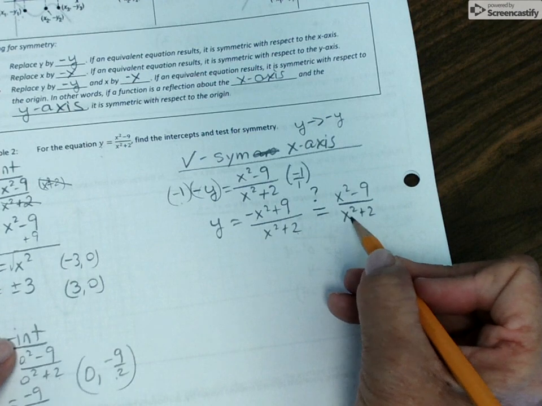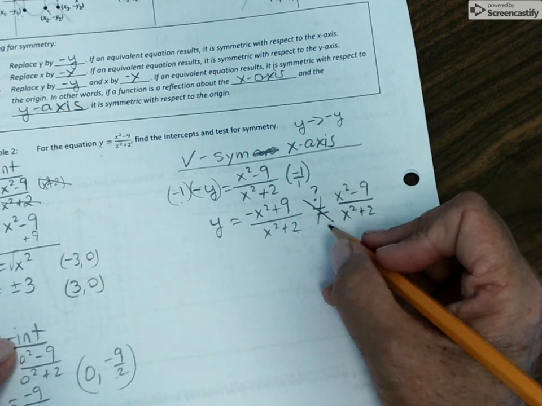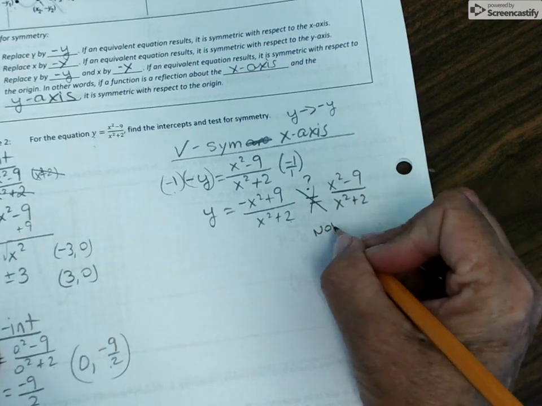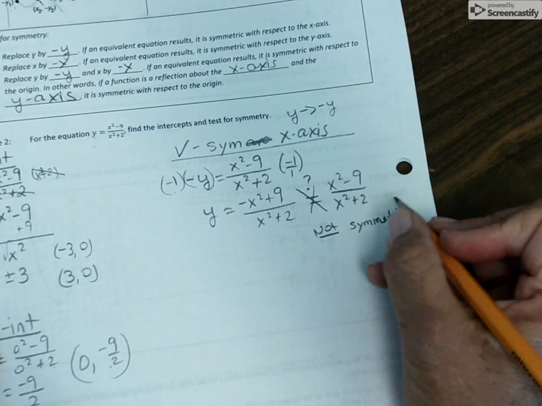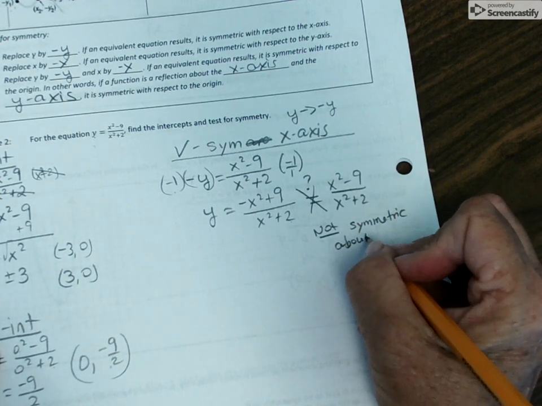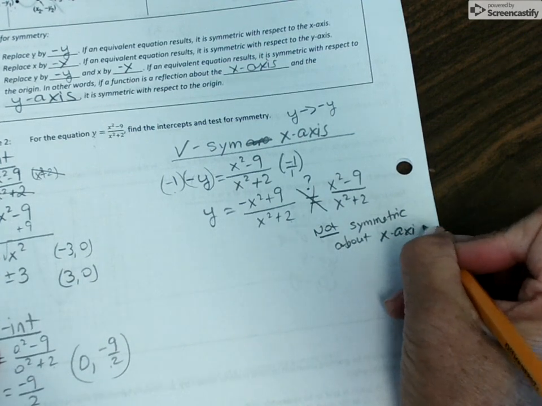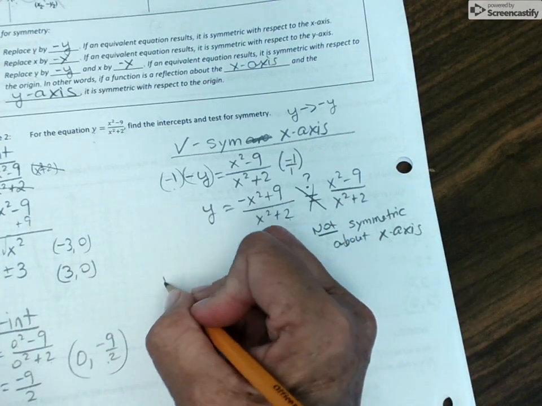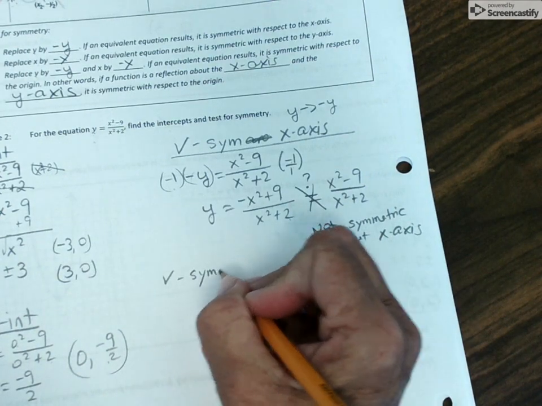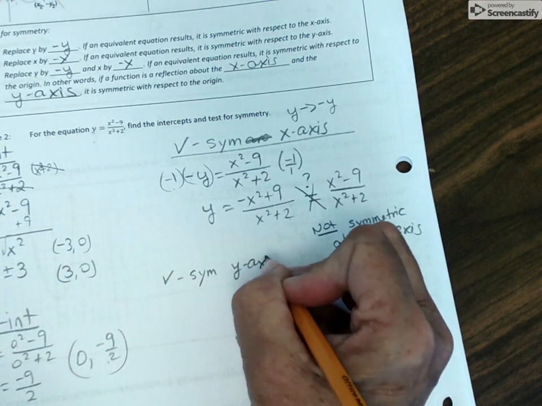No, those are not equal. So no. This means it is not symmetric about the x-axis. It is not symmetrical. Okay, let's check for symmetry with the y-axis.